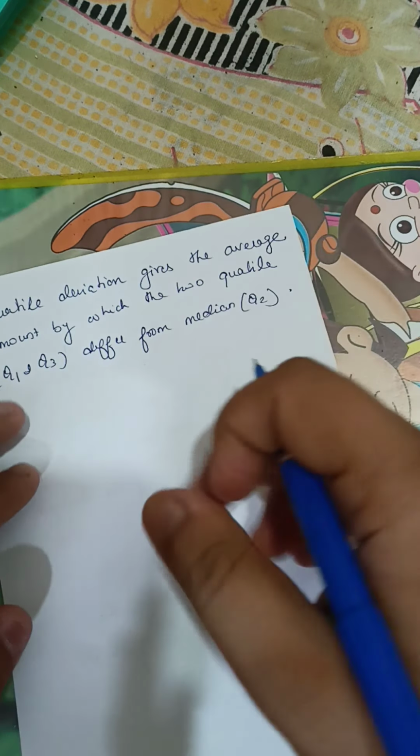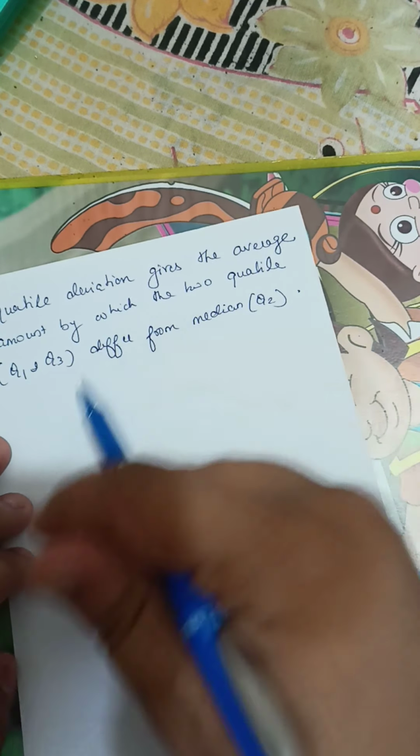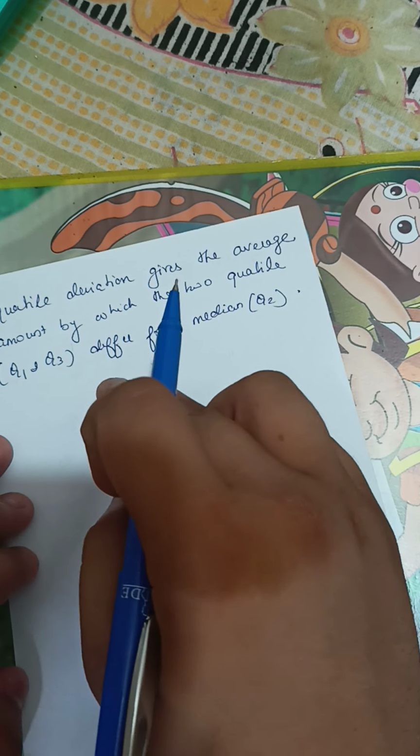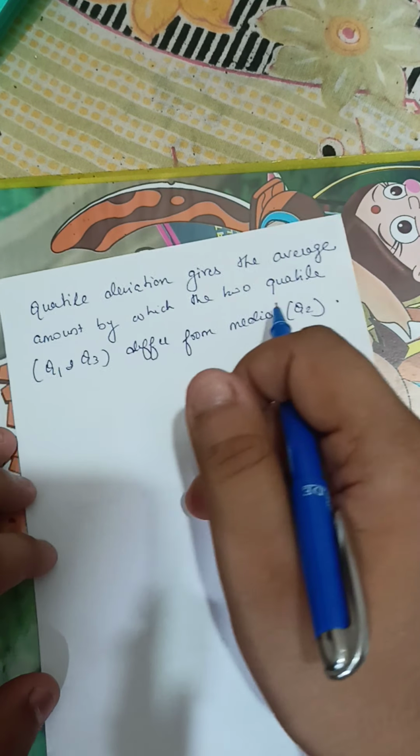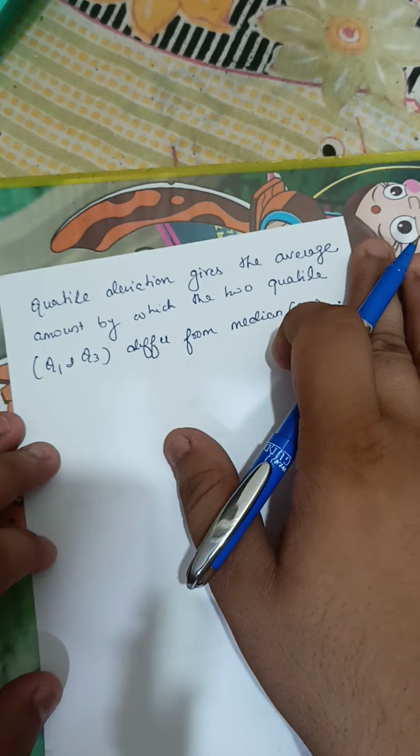How much Q1 and Q3 differ from the median, that we find out by subtracting Q3 minus Q1. This is the basic idea behind quartile deviation.